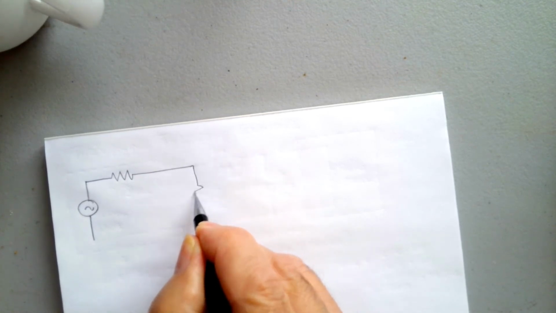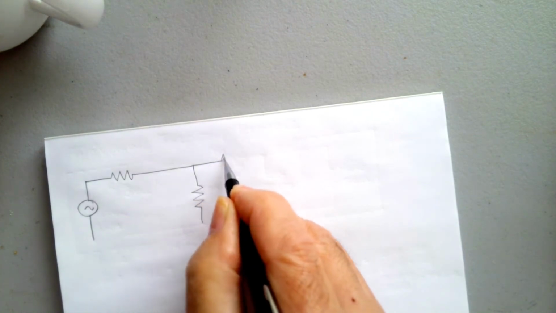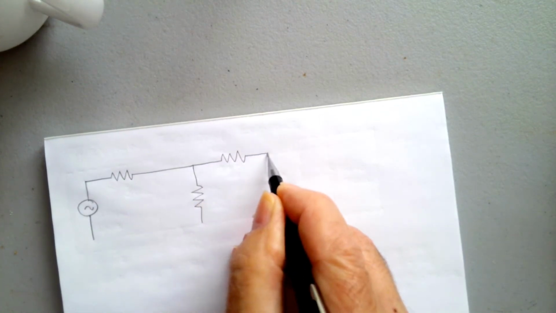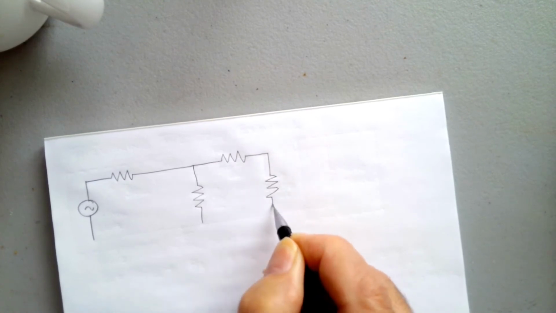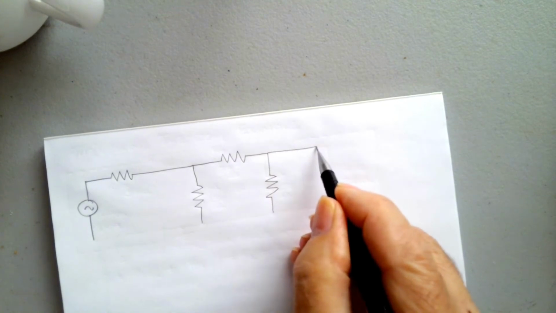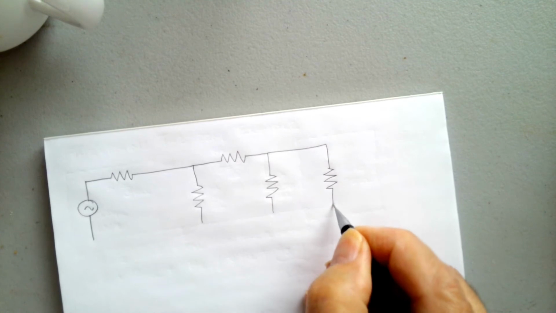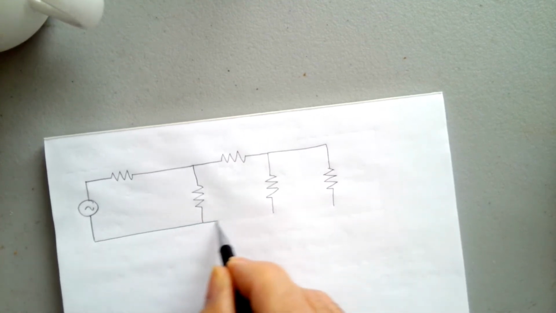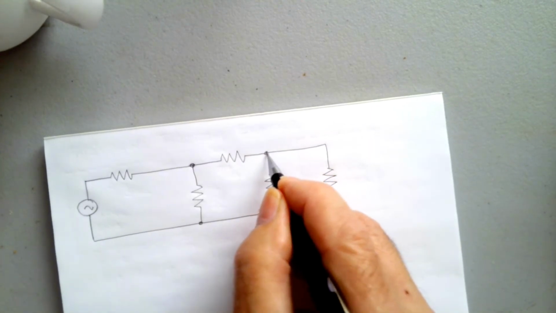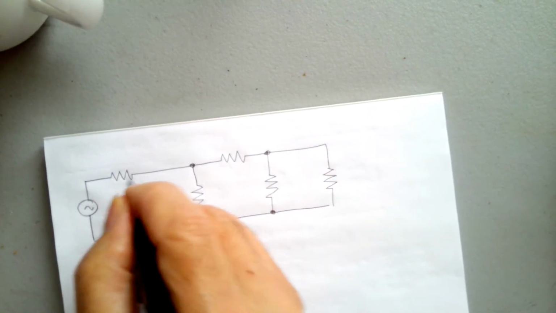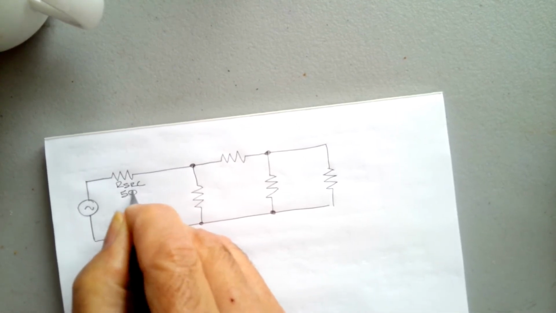And so we'll take the same circuit, and we've got our source 50 ohms.